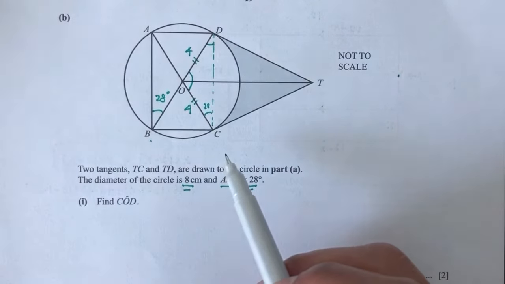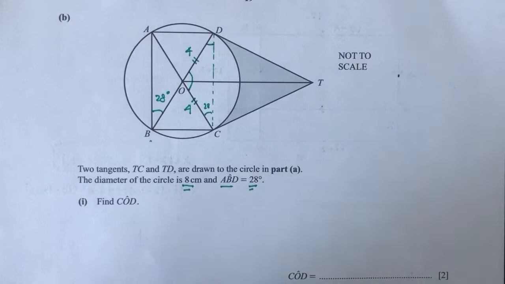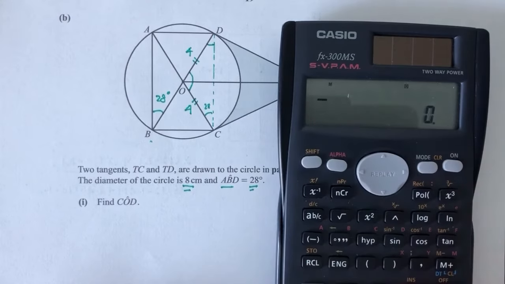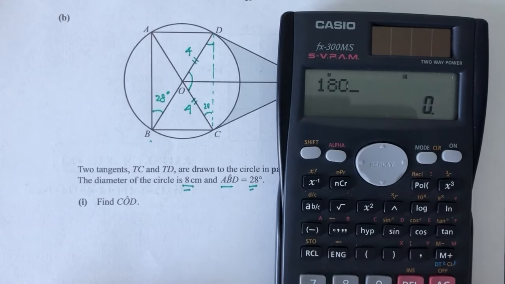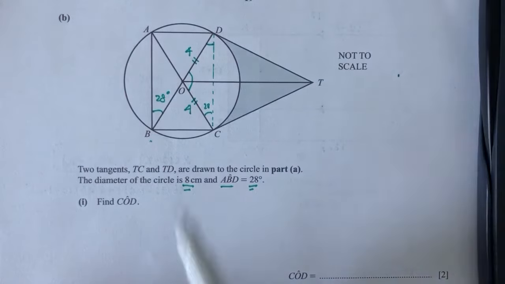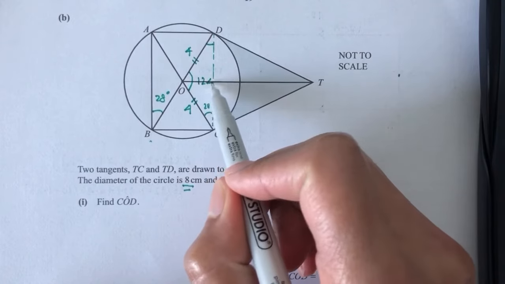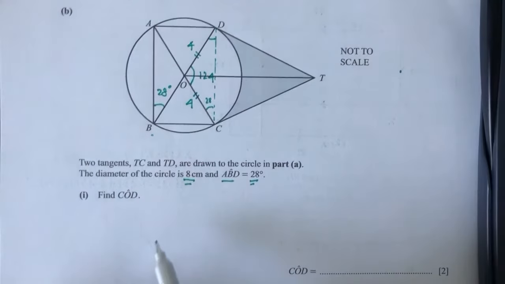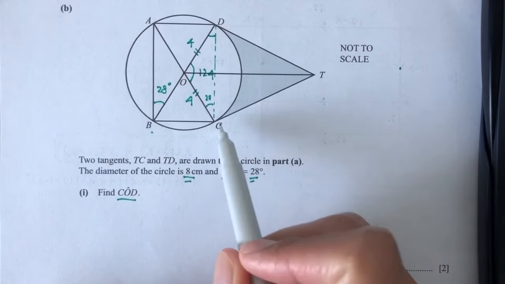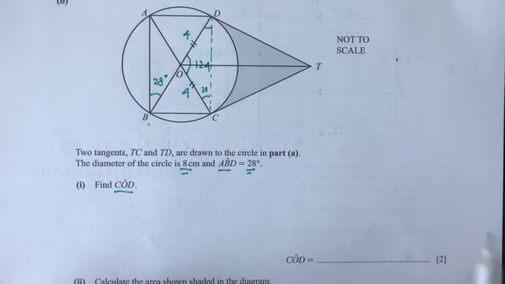So we can use our calculator. Sum of angles in the triangle is 180. So 180 minus 28 minus 28, that will be 124. The angle here will be 124 for this angle. So question part 1: angle COD is 124 degrees.